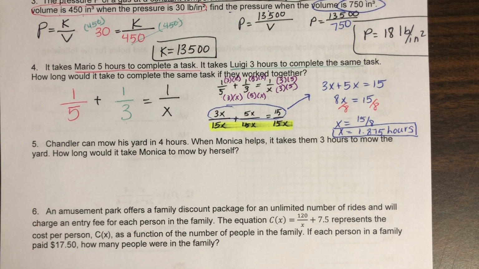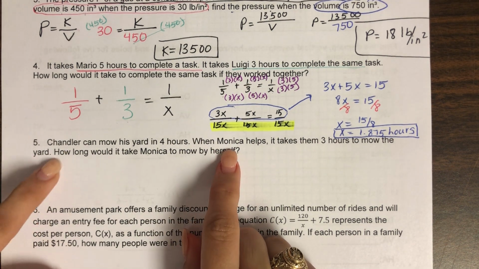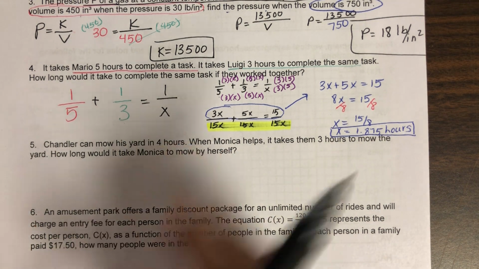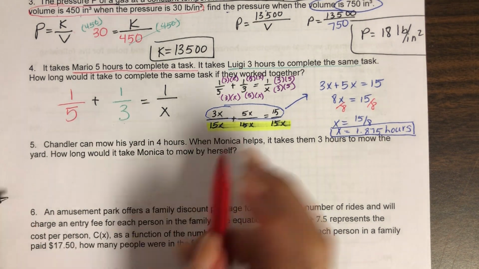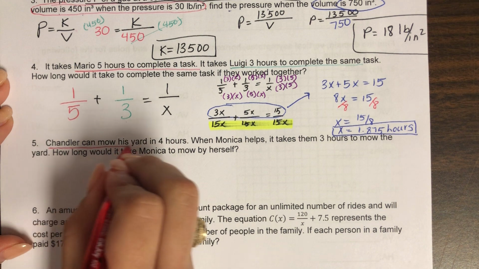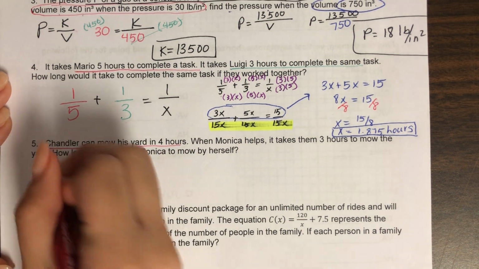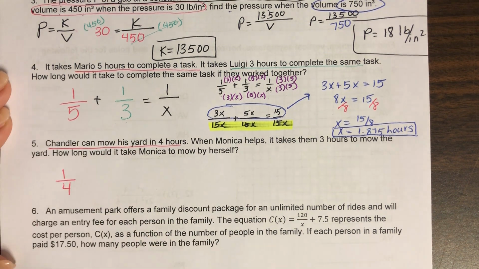Chandler can mow his yard in 4 hours. When Monica helps, it takes them 3 hours to mow the lawn. How long would it take if Monica were to mow it by herself? Is this like from Friends? Chandler and Monica? I don't know. So we have Chandler. We know for a fact he can do it in 4 hours. Okay, cool. He can do it in 4 hours.